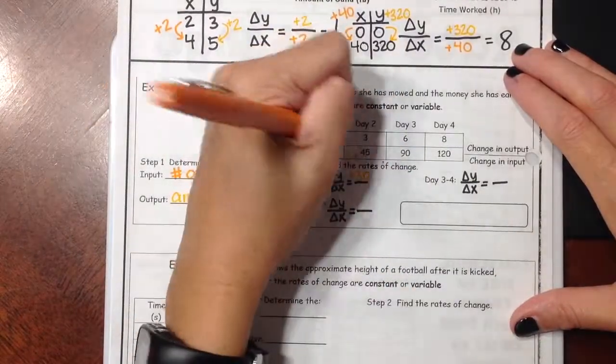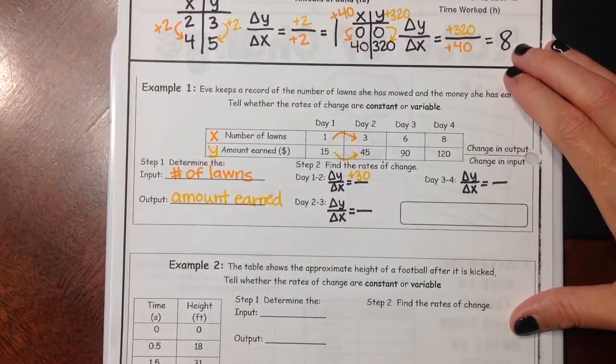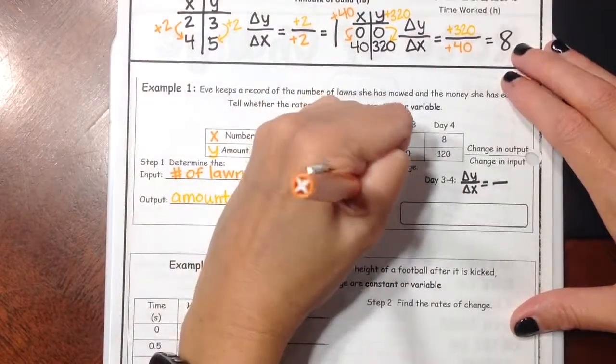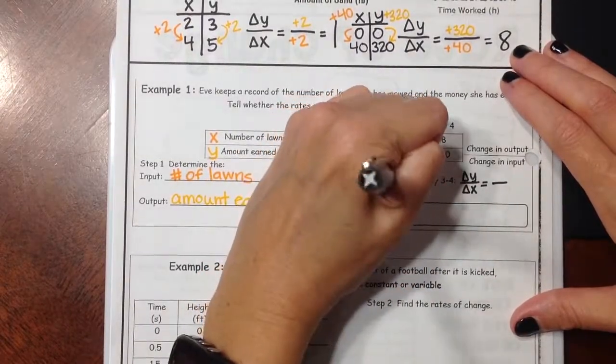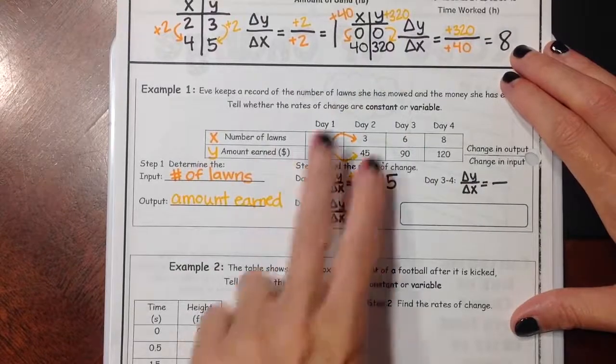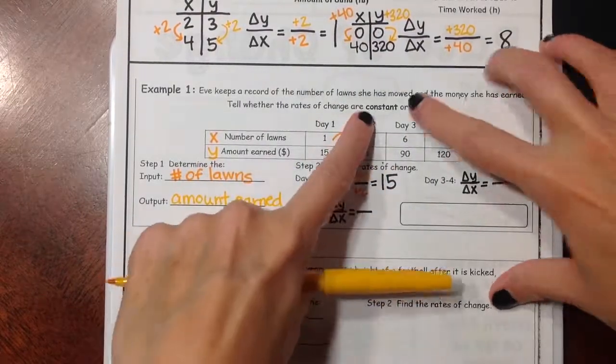For day 1 to 2, I mowed 1 lawn on day 1, and then on day 2 I jumped up to 3. So that change is a change of 2. And that means that 30 divided by 2 is 15. So for my first 2 days, my rate of change was 15. Now we're going to do the same thing. Now they're asking us for day 2 to day 3.